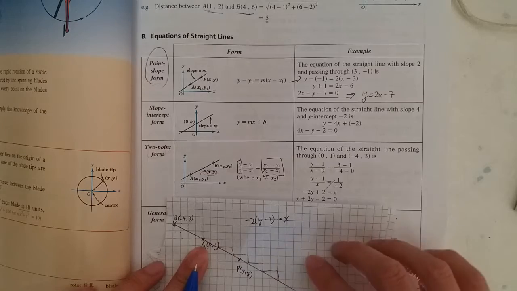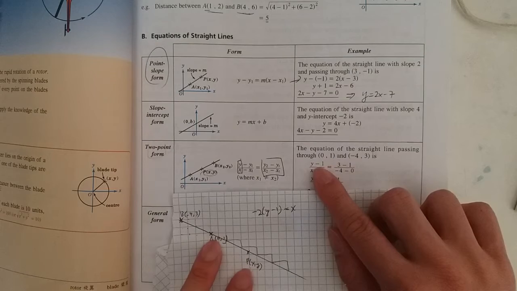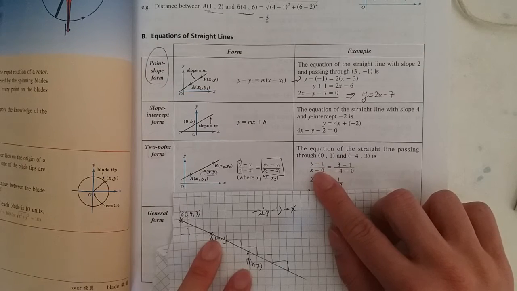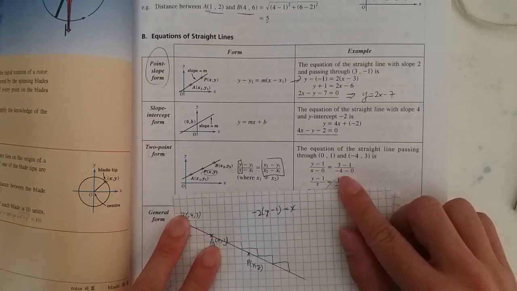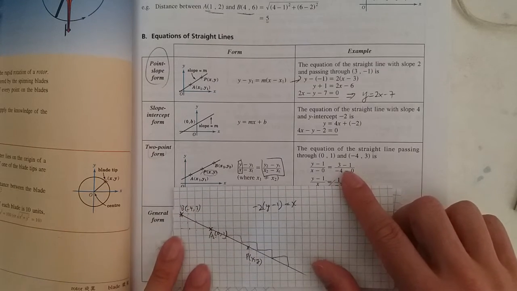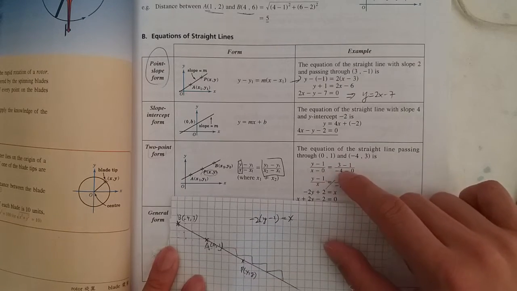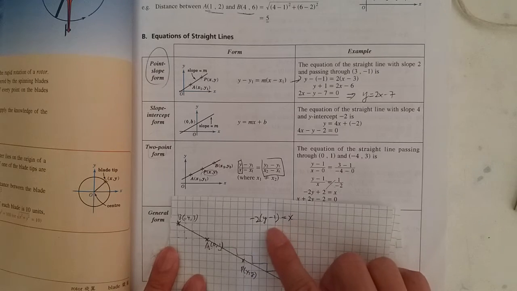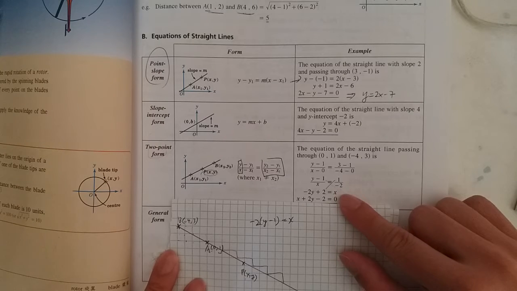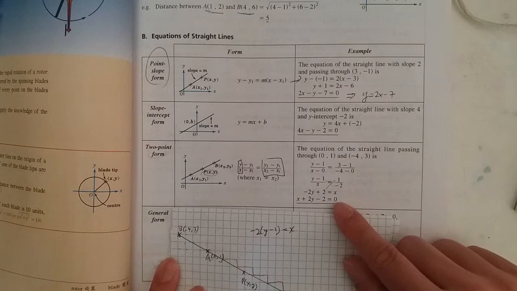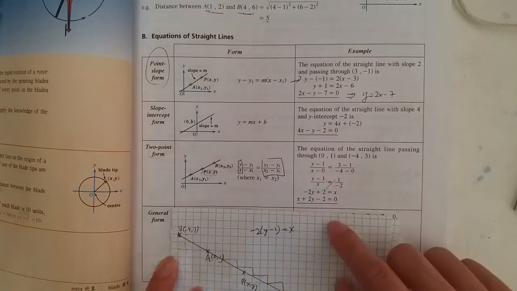Okay, so I would say y minus 1 over x minus 0 equals 3 minus 1 over -4 minus 0. You can have equations like this. Then you simplify the right hand side and do cross multiplication. And then you expand, it will become -2y plus 2 equals x. So in general form, x goes first, then 2y, and then plus 2... x plus 2y minus 2 equals 0.